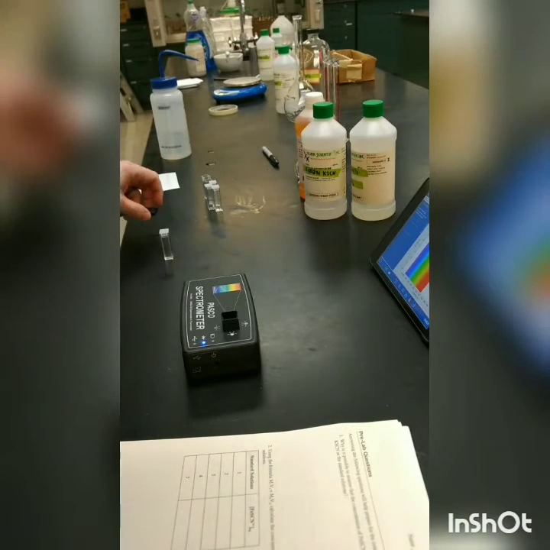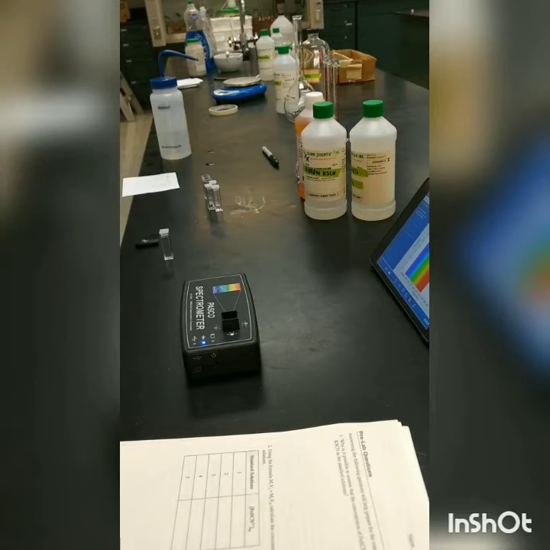Welcome to the lab. I am getting prepared to do part one, where we're going to go ahead and figure out the molar extinction coefficient, or the molar absorptivity, for the iron thiocyanate that we're going to be making.